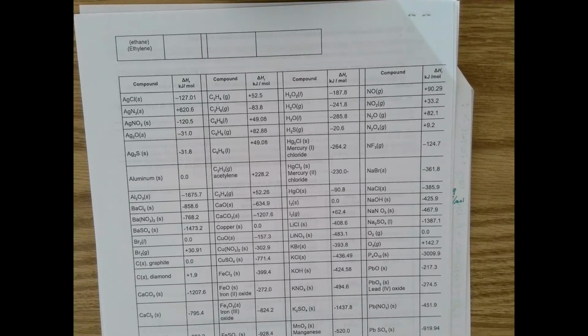So notice all these are dependent on the state of matter, okay? If you think about why these numbers are zero, the delta HF just tells me the energy change when we form these. Aluminum solid, it's just aluminum solid, right? There's no way to form that from anything simpler, okay? Bromine liquid, there's no way to really form that from anything more simple.